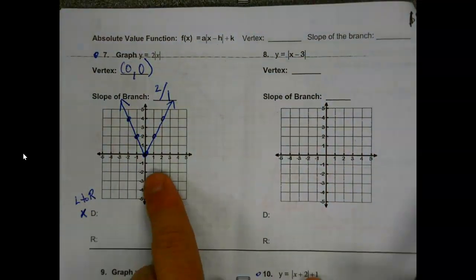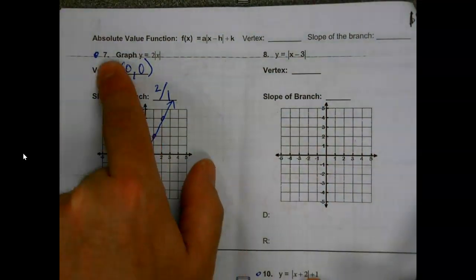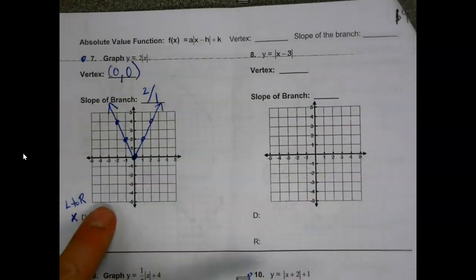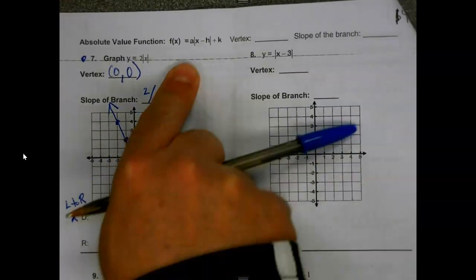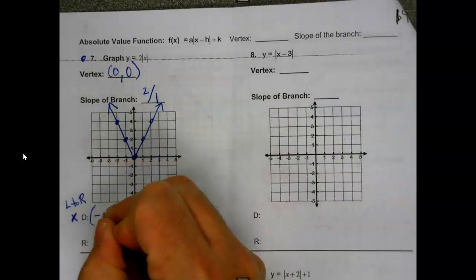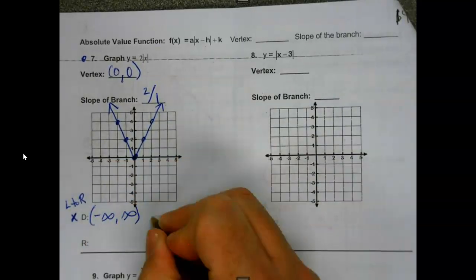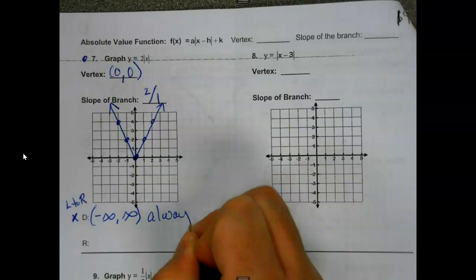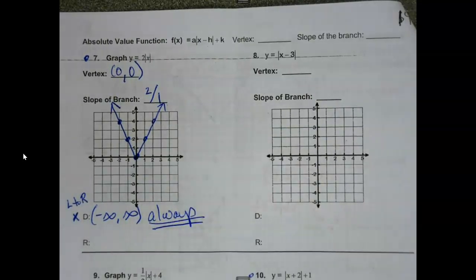Because it's going arrow forever to the left, and it's going arrow forever to the right. Every single time. You don't even have to look at the equation. It's absolute value, it's infinite domain. Every time.